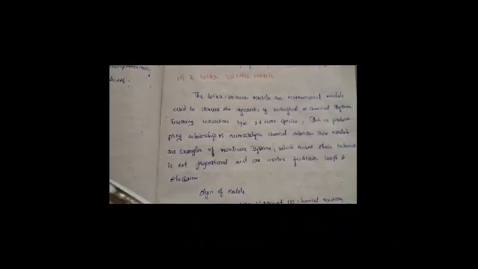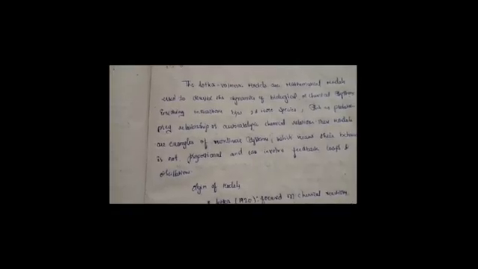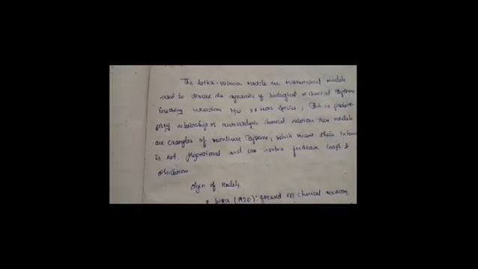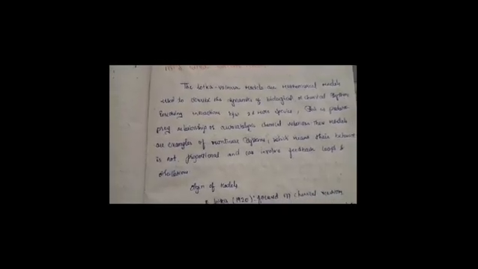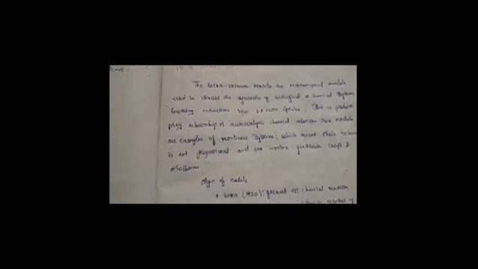The Lotka-Volterra models are mathematical models used to describe the dynamics of biological or chemical systems. They involve interactions between two or more species, such as predator-prey relationships, or autocatalytic chemical reactions. These models are examples of non-linear systems, which means their behavior is not proportional and can involve feedback loops and oscillations.